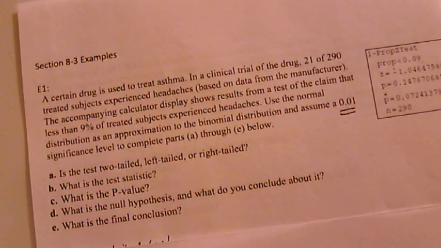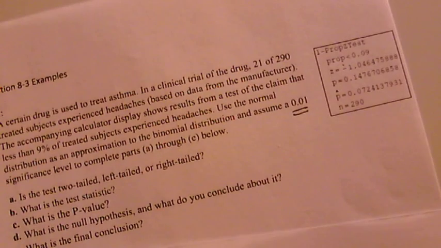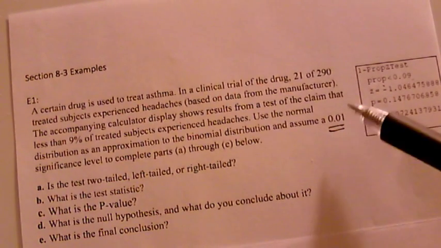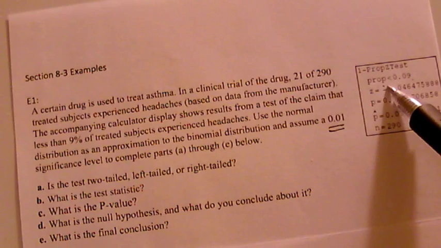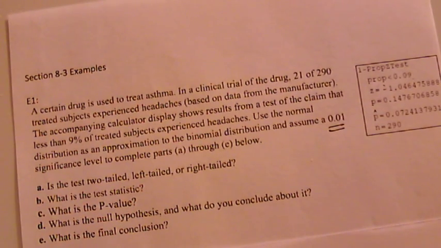So in part A, you want to find out, is the test two-tailed, left-tailed, or right-tailed? By looking at this, here's the calculator display on the right-hand side, I can see that the proportion is less than 0.09. Well, less than means that it's shaded to the left. Your critical region is shaded to the left, so that's going to be a left-tail test.